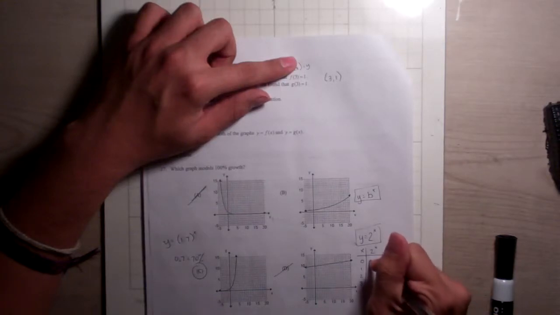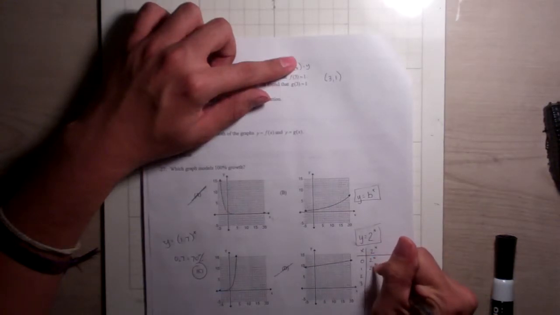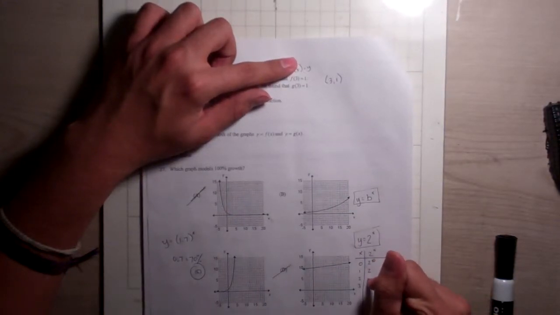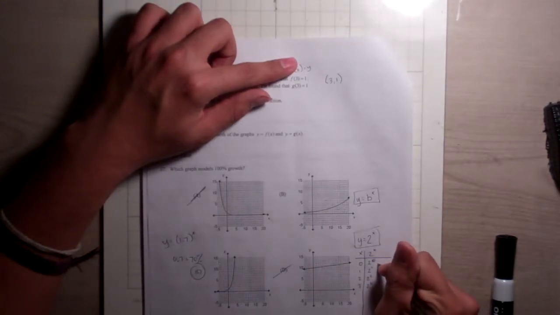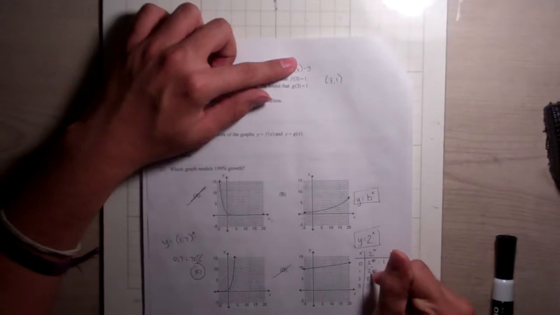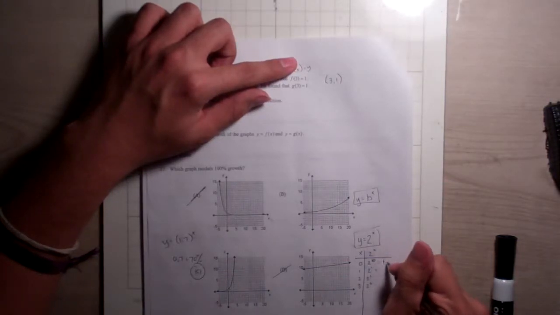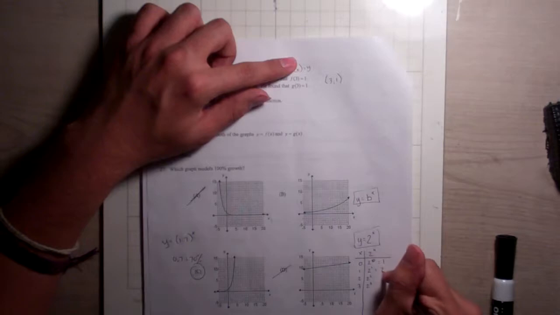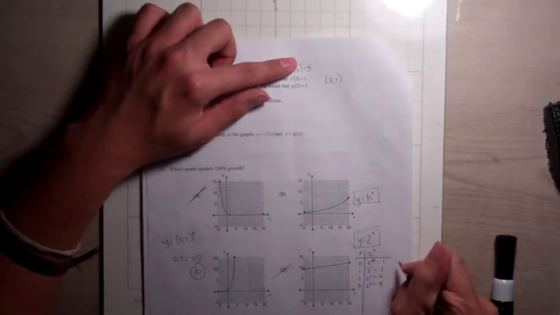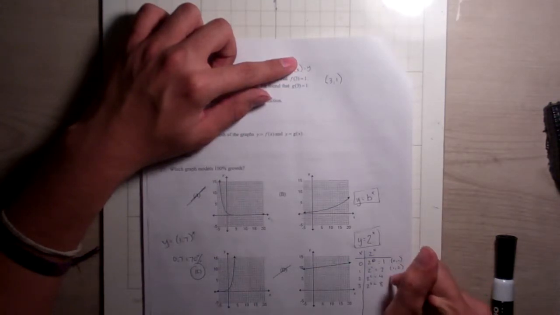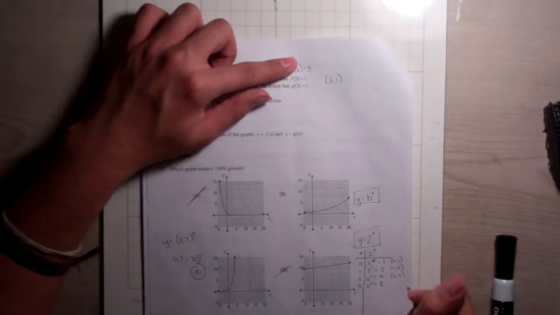If I were to input that into our function, 2 to the 0th, that's 1. 2 to the first, that's 2. 2 to the second, that's 4, and then over here we have 8. So listed as coordinates, this is 0, 1, this is 1, 2, 2, 4, and 3, 8.